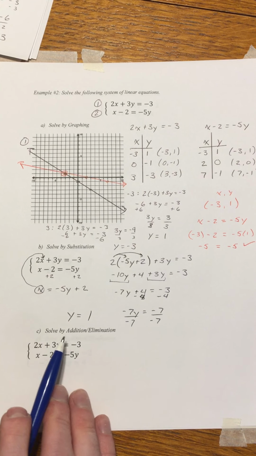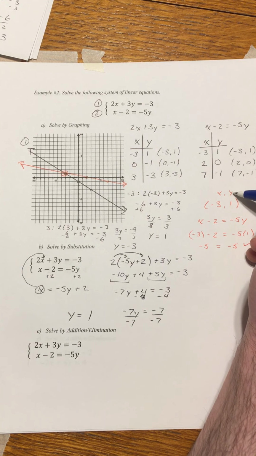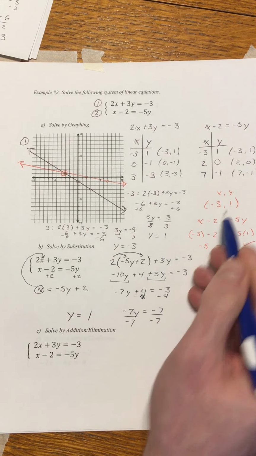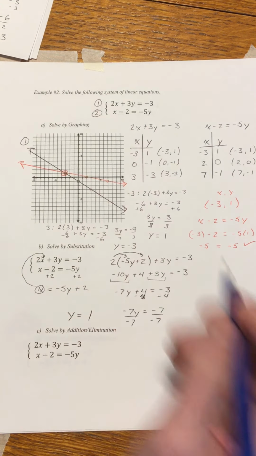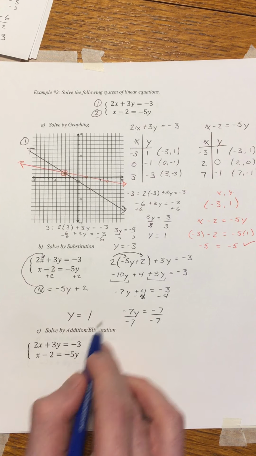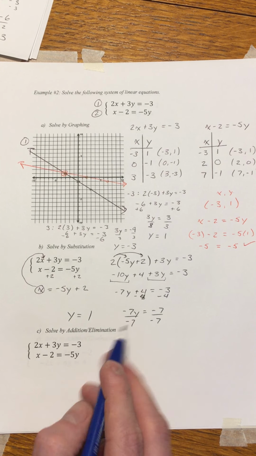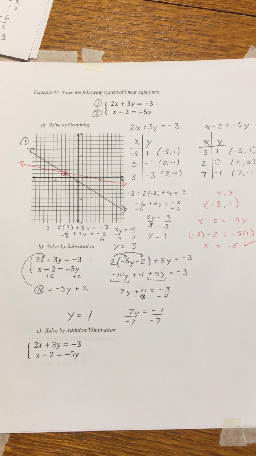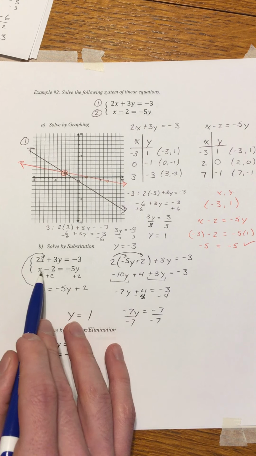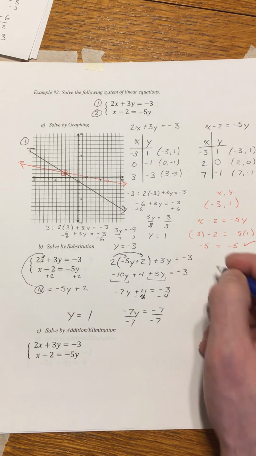This is a good sign because remember, our answer up here, we found y to be 1. So we expect to have the same value. These are the exact same set of equations. So now that we have y is equal to 1, all we have to do is substitute y back into either one of the equations and solve for x. Here I'm going to sub it back into the second equation.